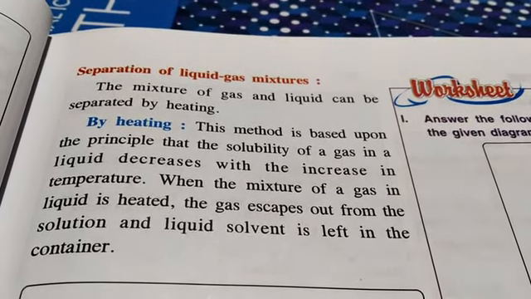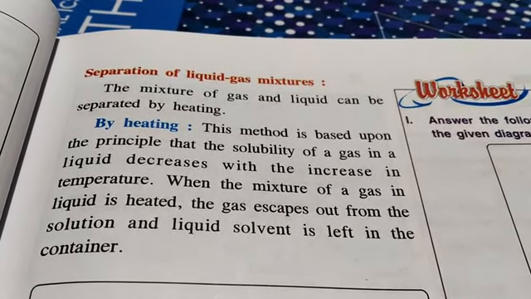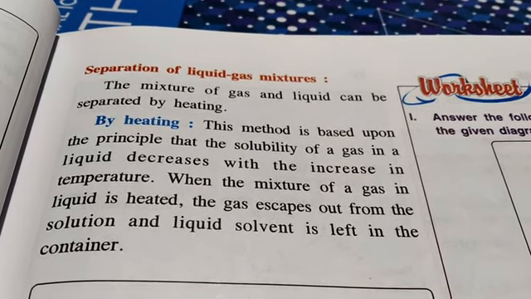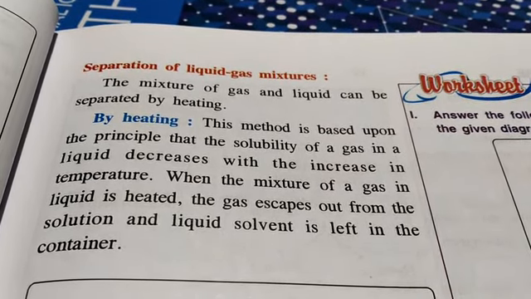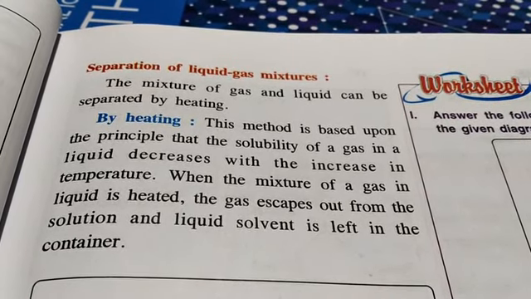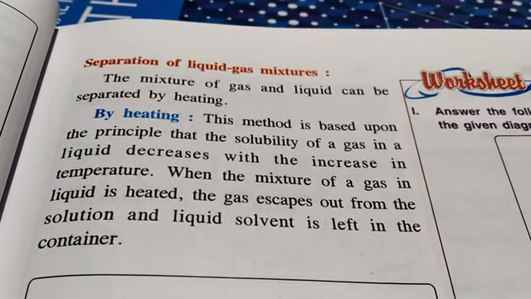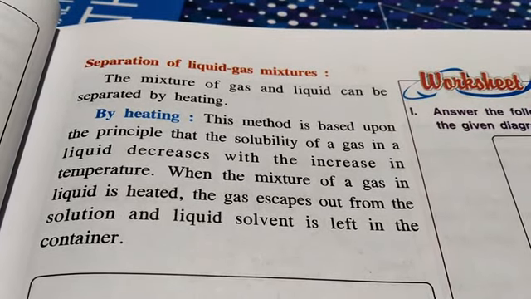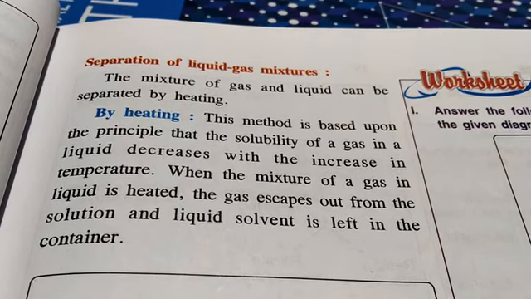Okay class, now I'm going to explain to you the separation of liquid-gas mixtures. In this, by the heating method, we can separate the gas from the liquid. It works on the principle that the solubility of a gas in a liquid decreases with an increase in temperature.